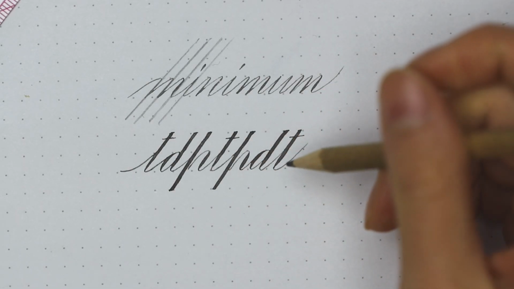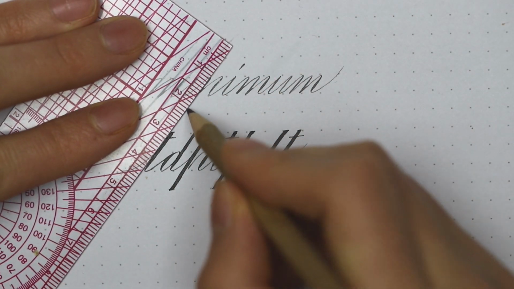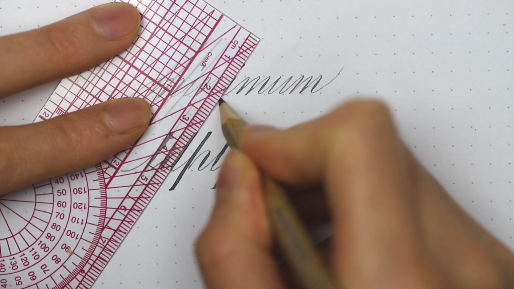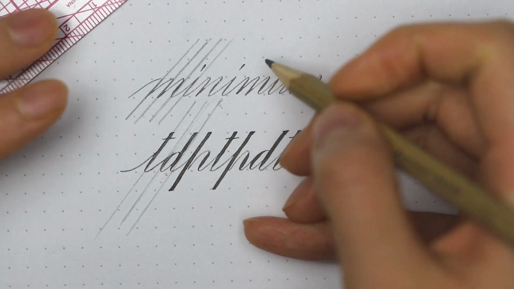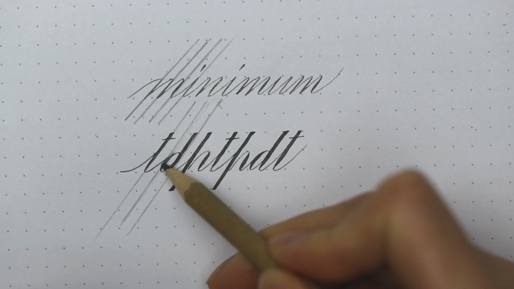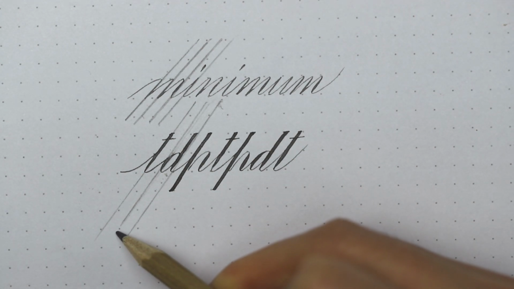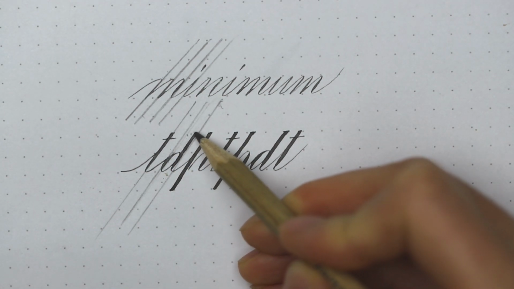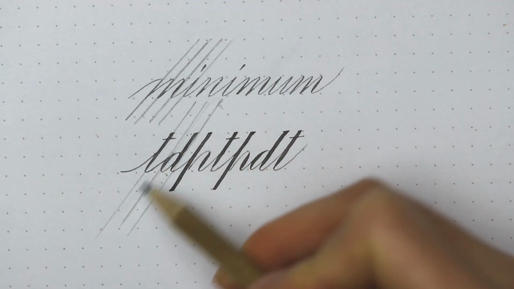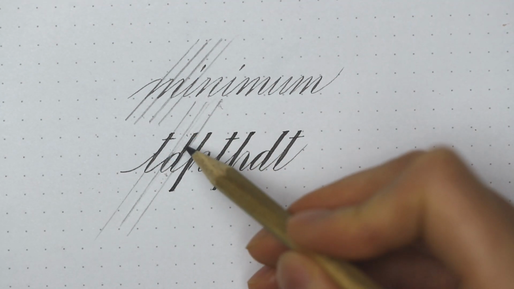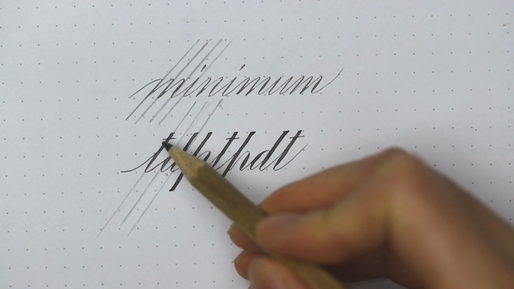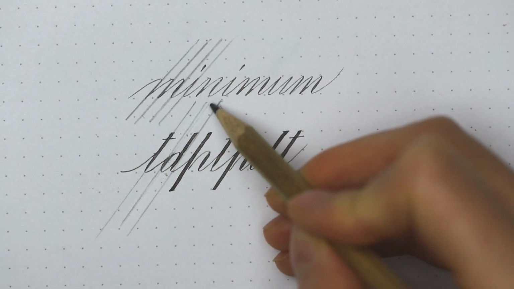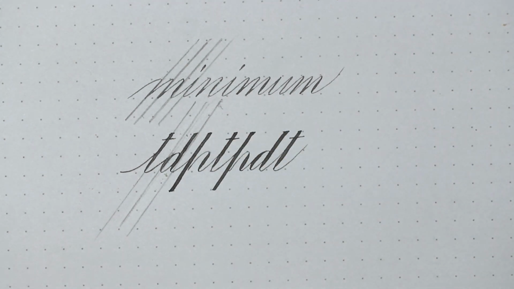The same applies in Engrosser script, for example. And notice on ovals like the D, my pencil line will bisect that swell. And that is the consistent spacing that we're looking for. Not only will penciling help with your spacing, it will also help with your slant, because in essence, you're making sure that each slant line is parallel and an equal distance apart.